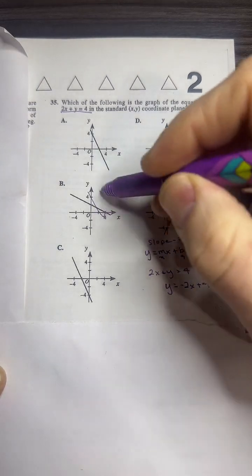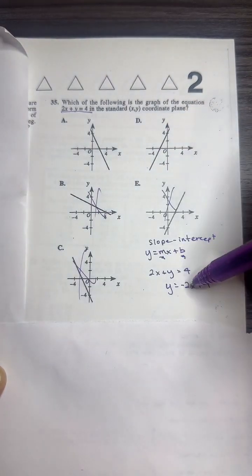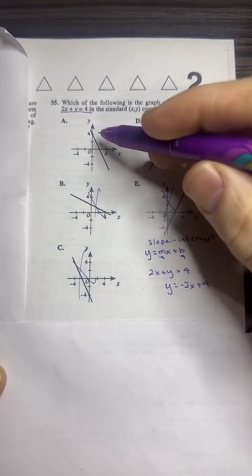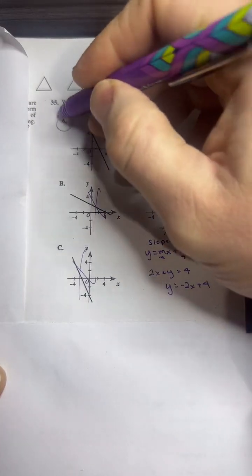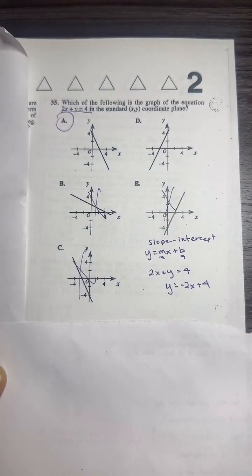So not that one, not that one, not that one. I have a slope of -2. This one has a slope of +2. So my answer is going to be A, -2.